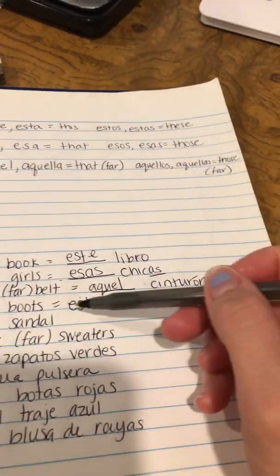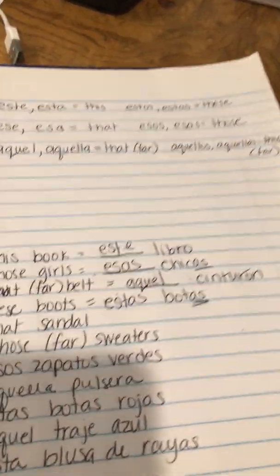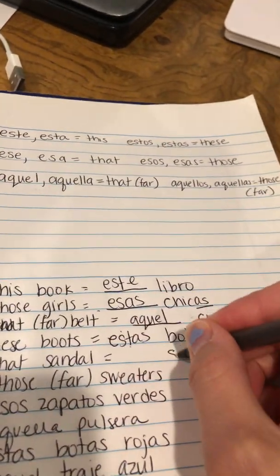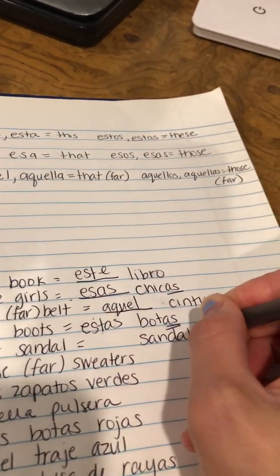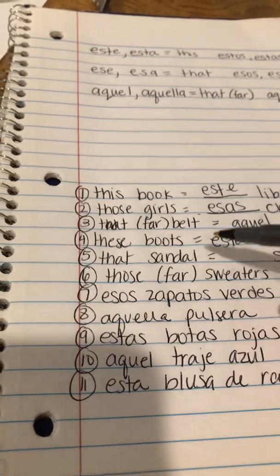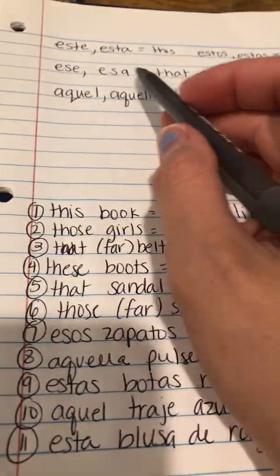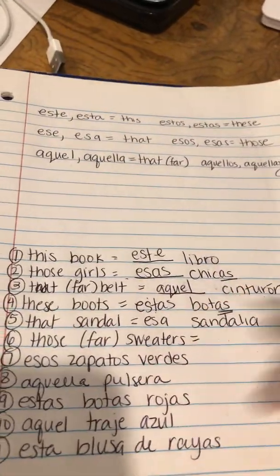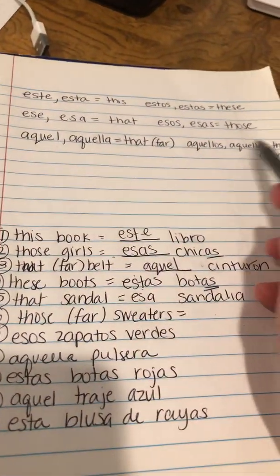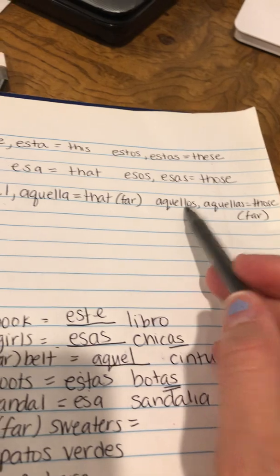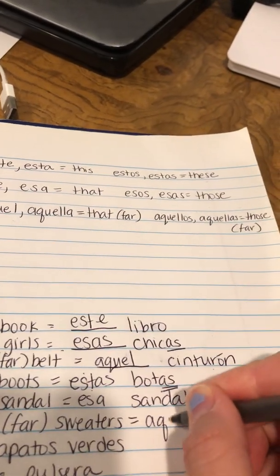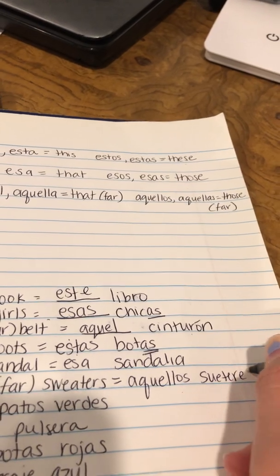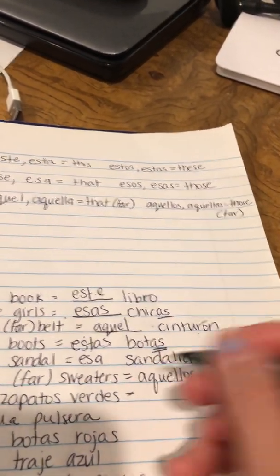So this and these both have T's, that and those don't, because I always say that to myself. That sandal, one sandal, sandalia. I didn't say it's far away. I just said that sandal. So it's going to be esa because it's feminine. Those sweaters, and it's far away, and it's those. So since sweaters, suéteres, is masculine, it'd be aquellos.